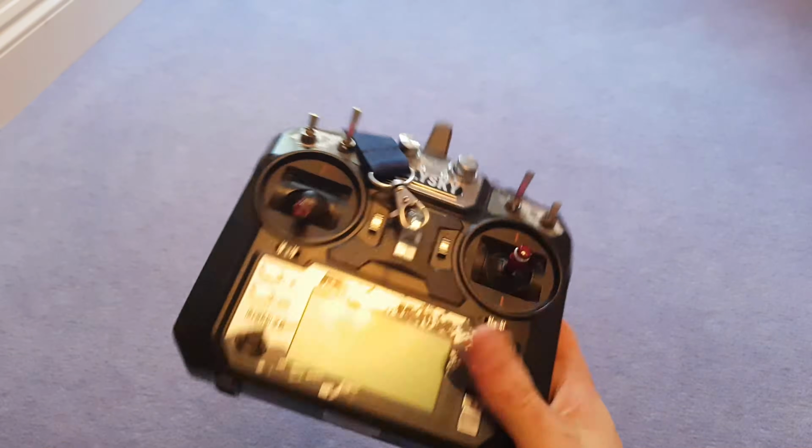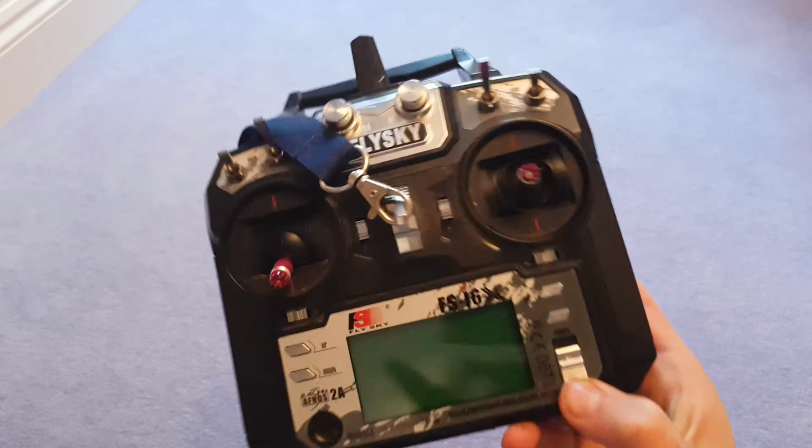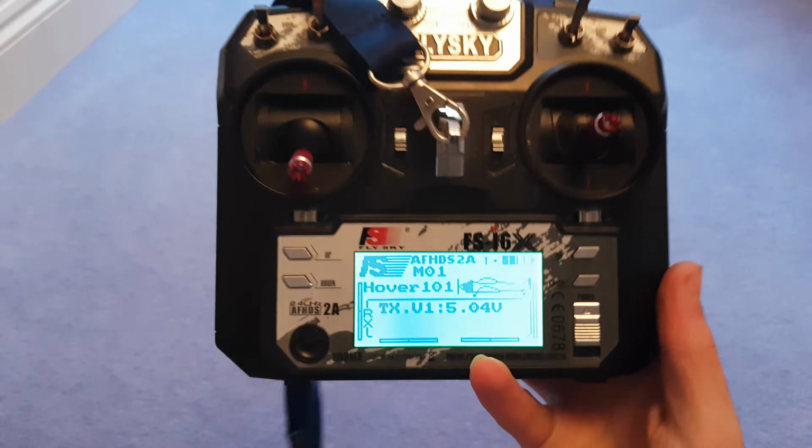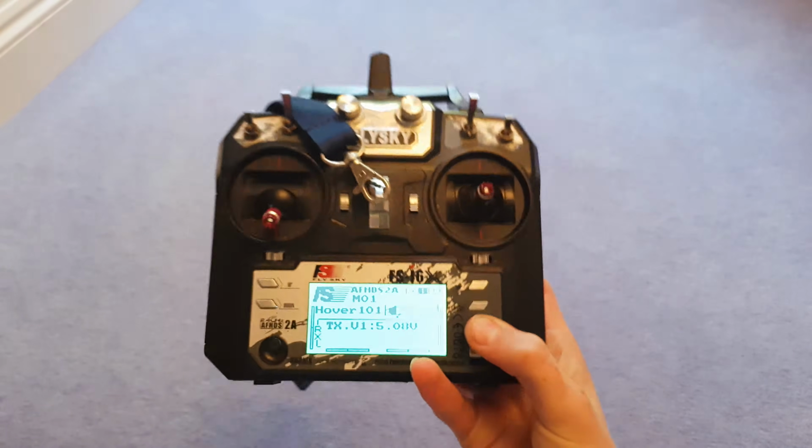So for this video we're going to be looking at setting up this nice Flysky i6 10 channel remote. Obviously, it's pretty simple. That's your power switch, and I'm going to run through all the different switches on this particular remote.